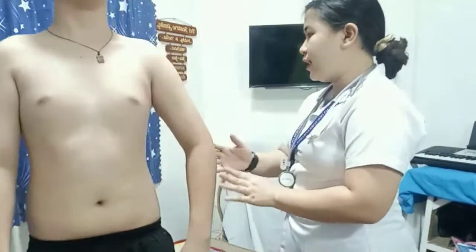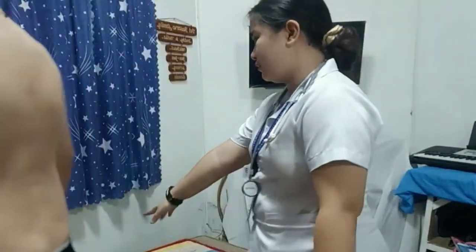So now, Kevin, I will be examining your posterior or the back of your thorax and lung. So I am going to inspect the chest configuration, which is the overall structure of the chest. So can you please stand up? Okay, and then turn around. And we go there on the other side.